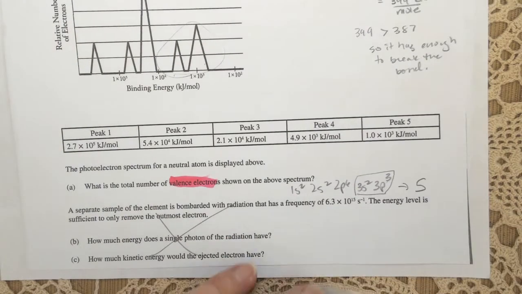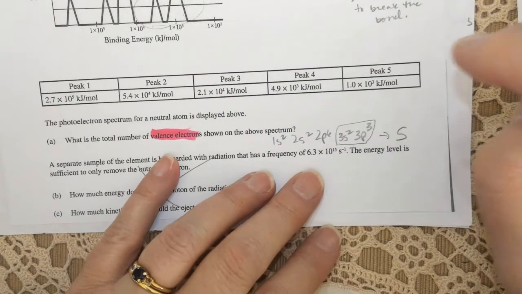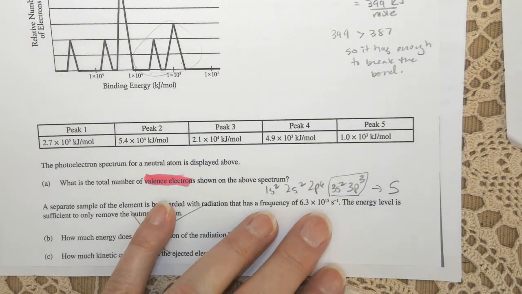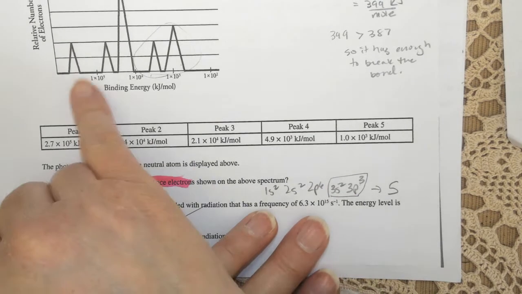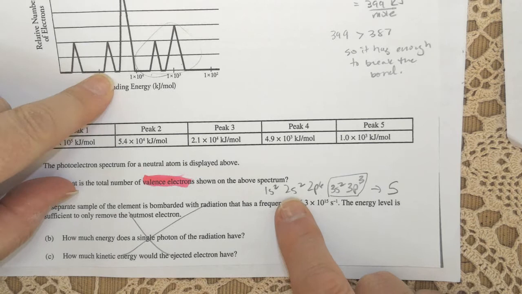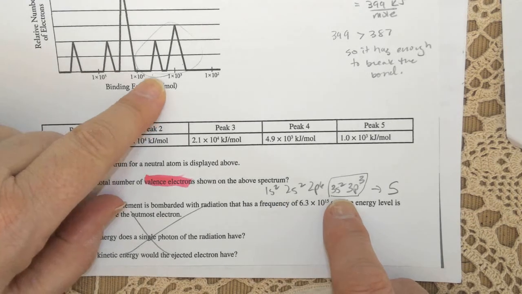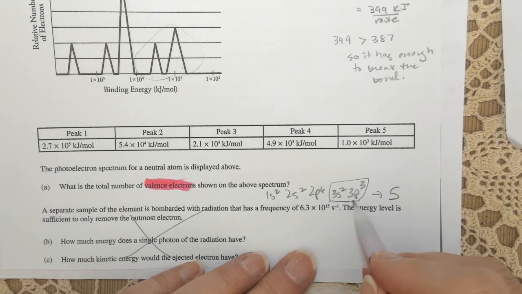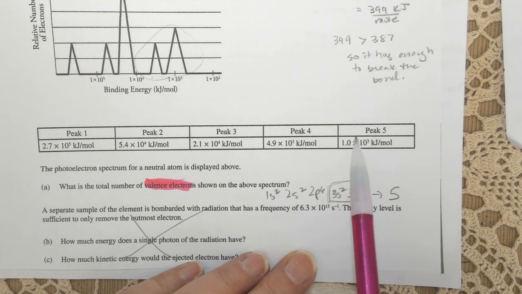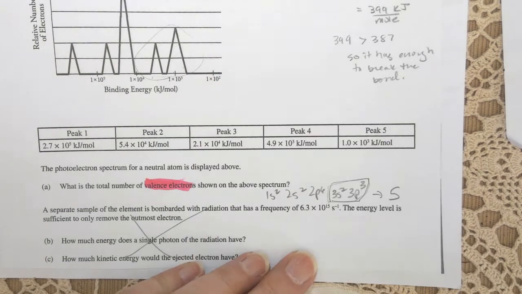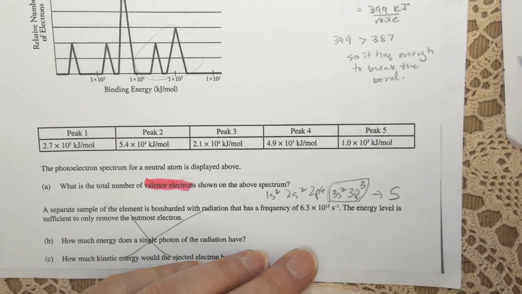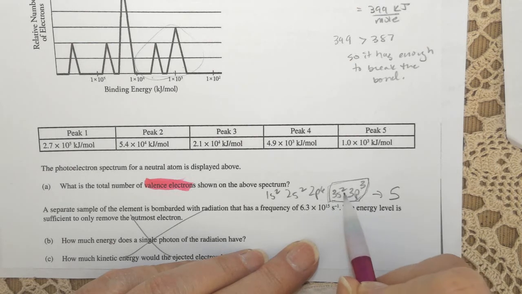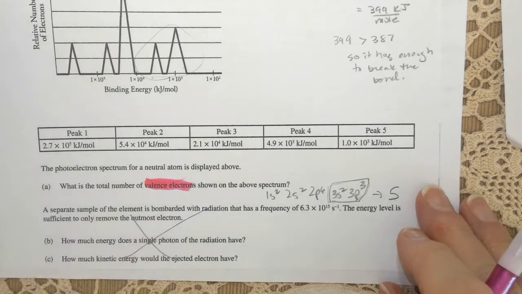Alright, the next question, you only had to do part A, and the question is, what is the total number of valence electrons shown in the spectrum? So here's our electron configuration: 1s2, 2s2, 2p6, 3s2, 3p6. Valence electrons are the electrons in the outermost energy level. People will get this wrong because they'll look at the last one and say 3, but you have to think about the fact that this is the highest energy level, has s and p electrons in it, so the answer was 5.